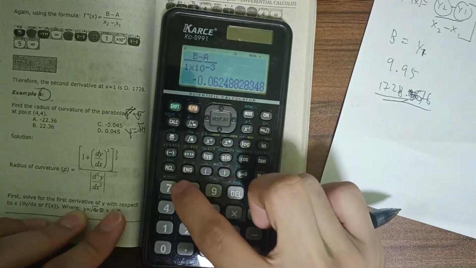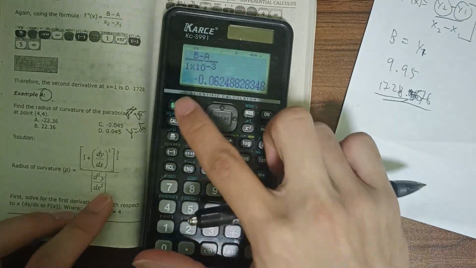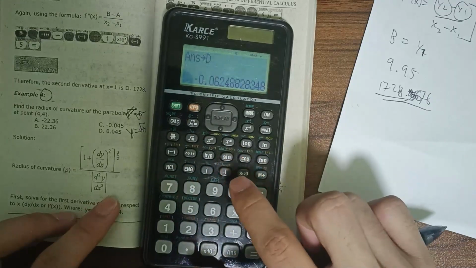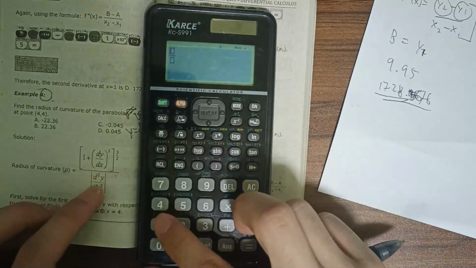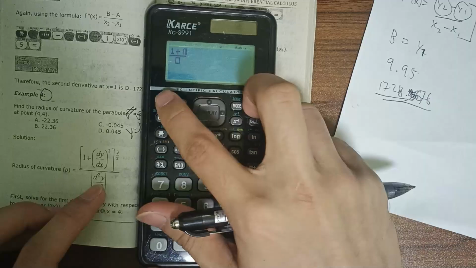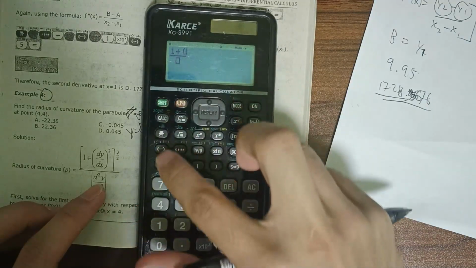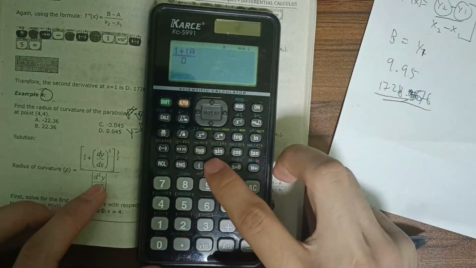Shift store, let's say to D as our double derivative. So we apply the same formula. 1 plus the first derivative. Our first derivative is A. Okay.